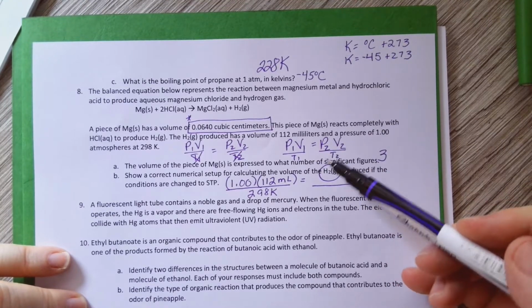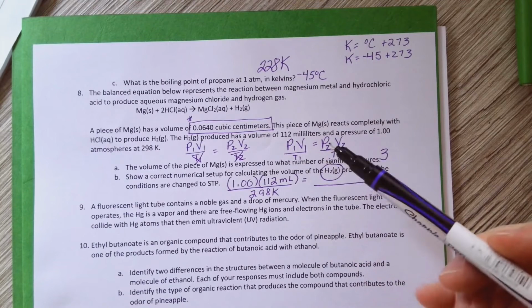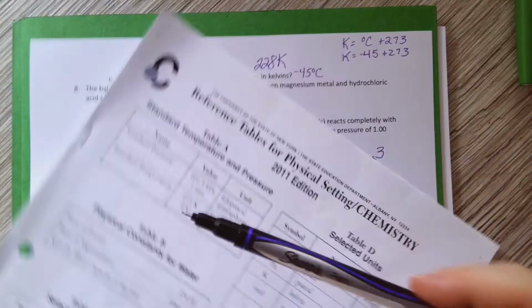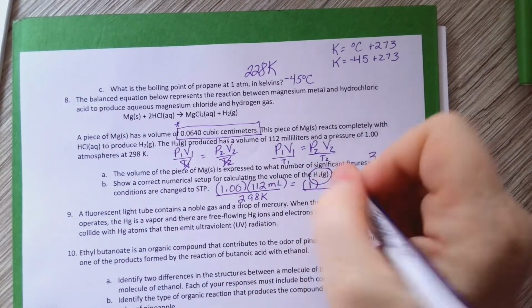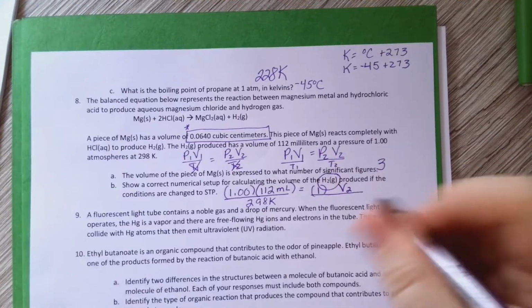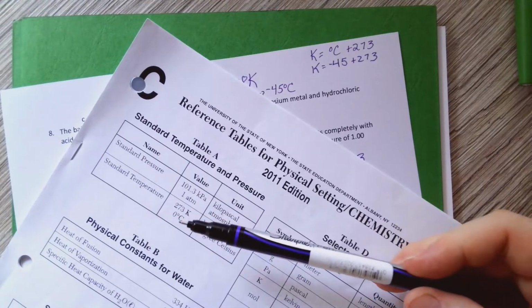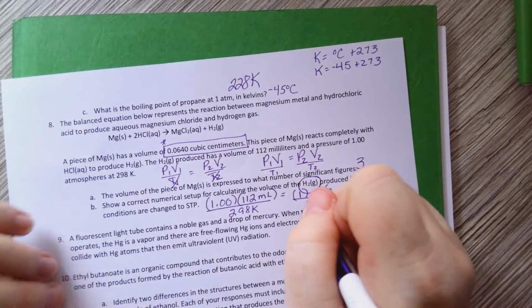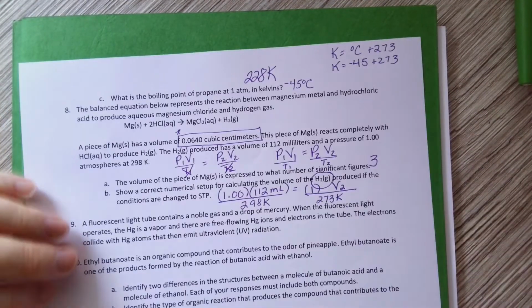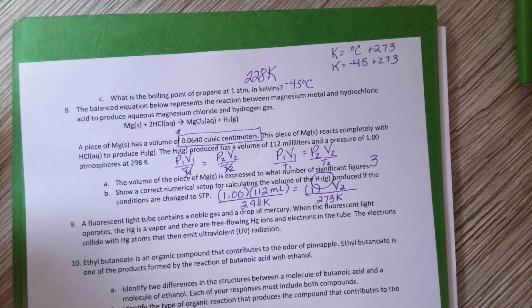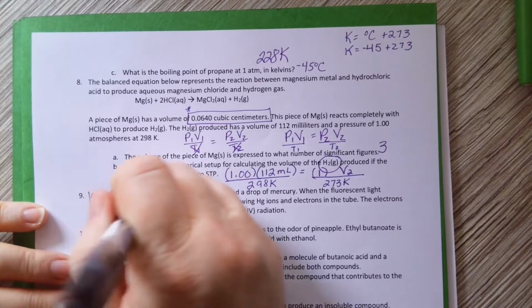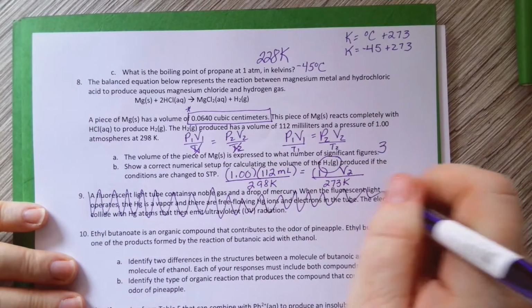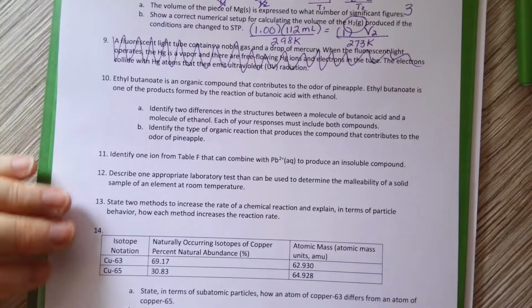Now here's where I change it to STP. So the P2, V2, T2 are going to be STP. So my pressure was in atmospheres. So STP in atmospheres is 1. Well, that didn't change. Okay. V2 is what I'm trying to find. But what is temperature in Kelvin at STP? 273. This is it. Stop. When it says show a correct numerical setup, stop right there. Done. Finished. Go no further. Okay. This question is not going to be on your paper when you get it printed, so we're just going to ignore it. Let's go on to this question.